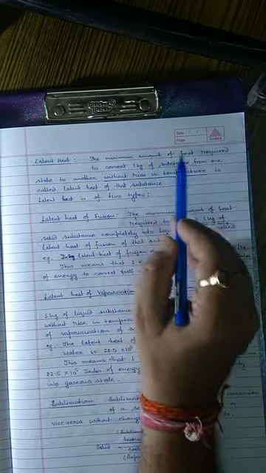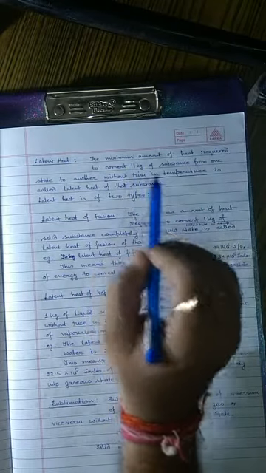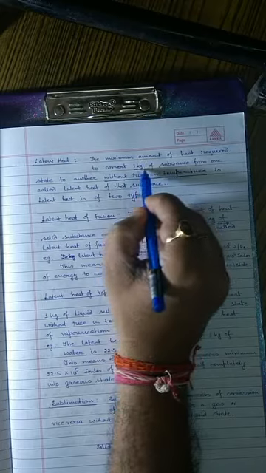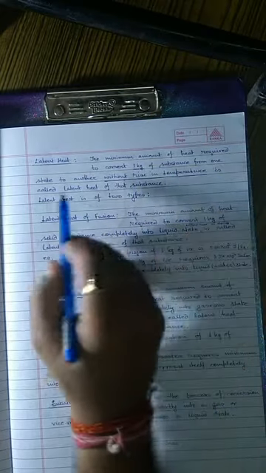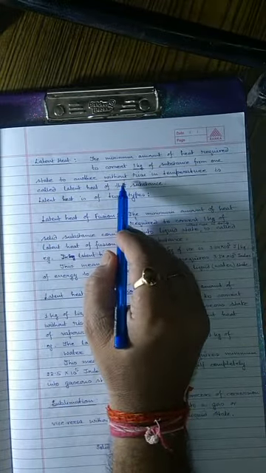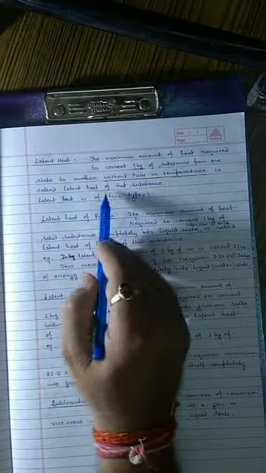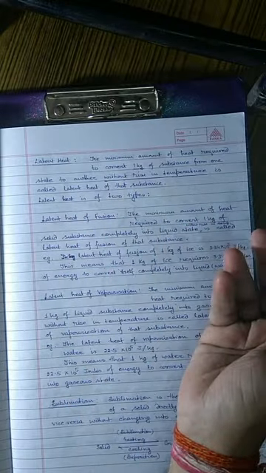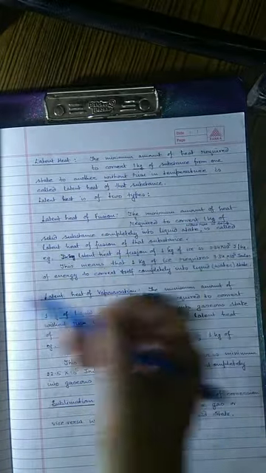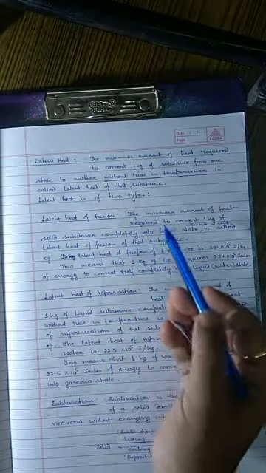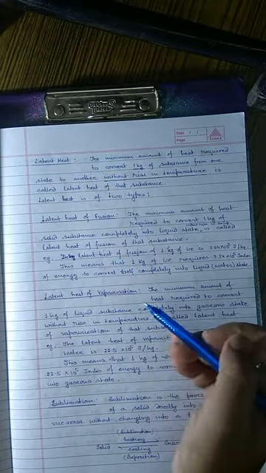The minimum amount of heat required to convert 1 kg of substance from one state to another without rise in temperature is called latent heat of that substance. It is of two types, as we have earlier discussed: latent heat of fusion and latent heat of vaporization.